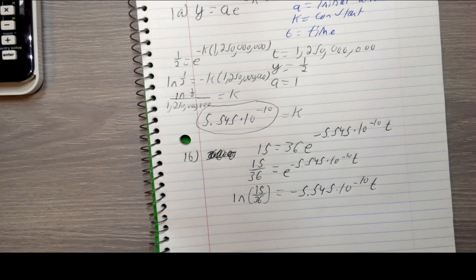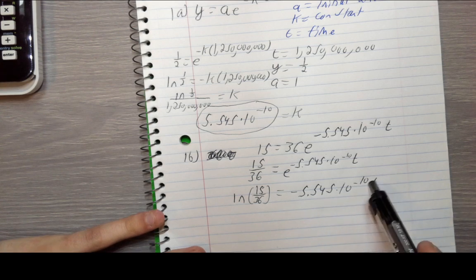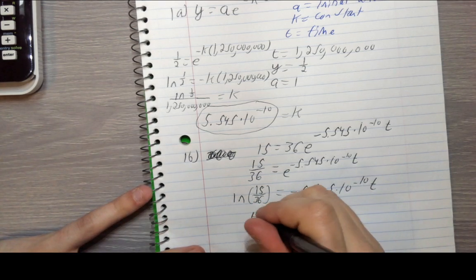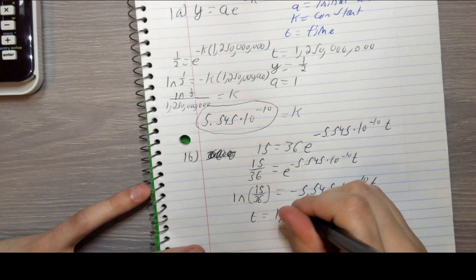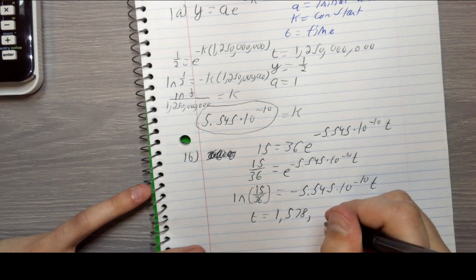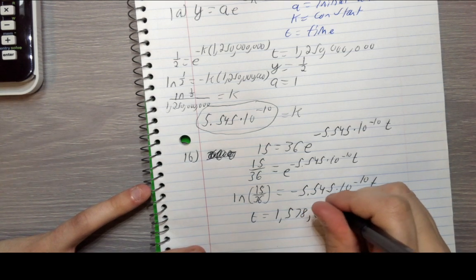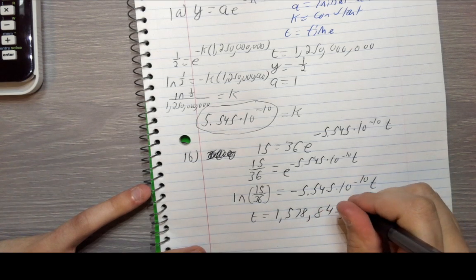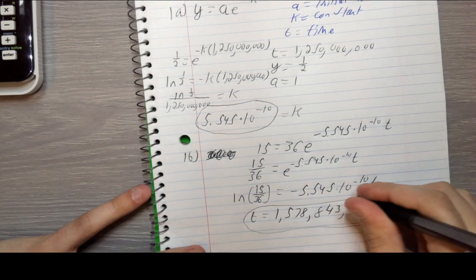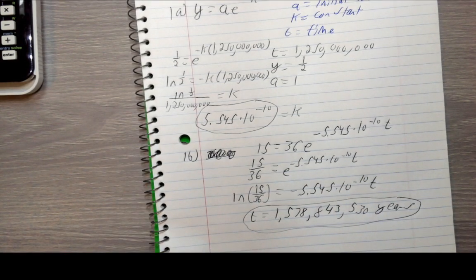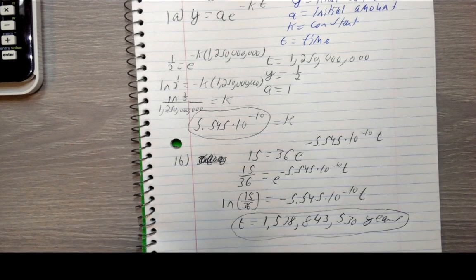Same idea as last problem, so I don't think I need to write this step. You're going to divide by negative 5.545 times 10 to the negative 10th. Put that in your calculator, and you're going to get t equals 1,578,843,530 years. So very, very similar problem to the last. So part B is very similar to part A. Only difference is instead of solving for K, we're solving for T.